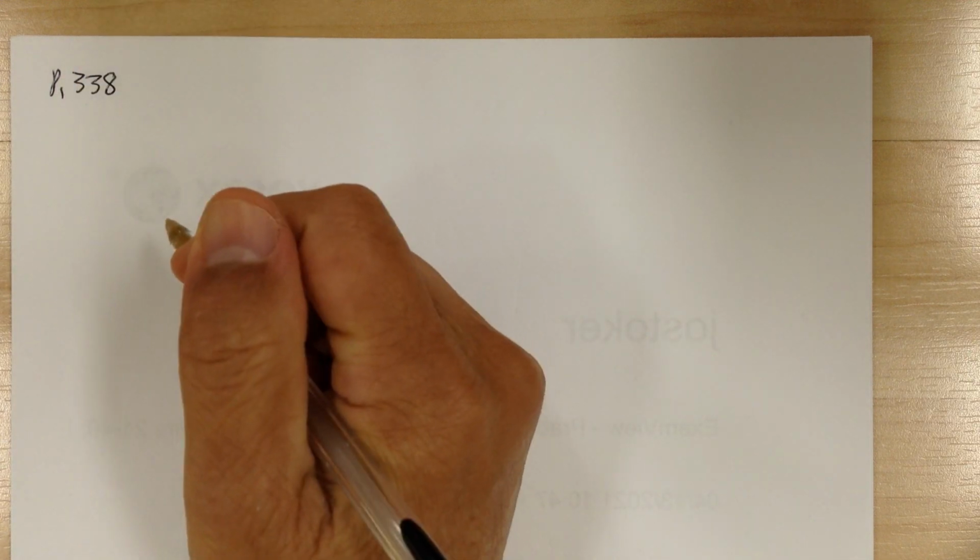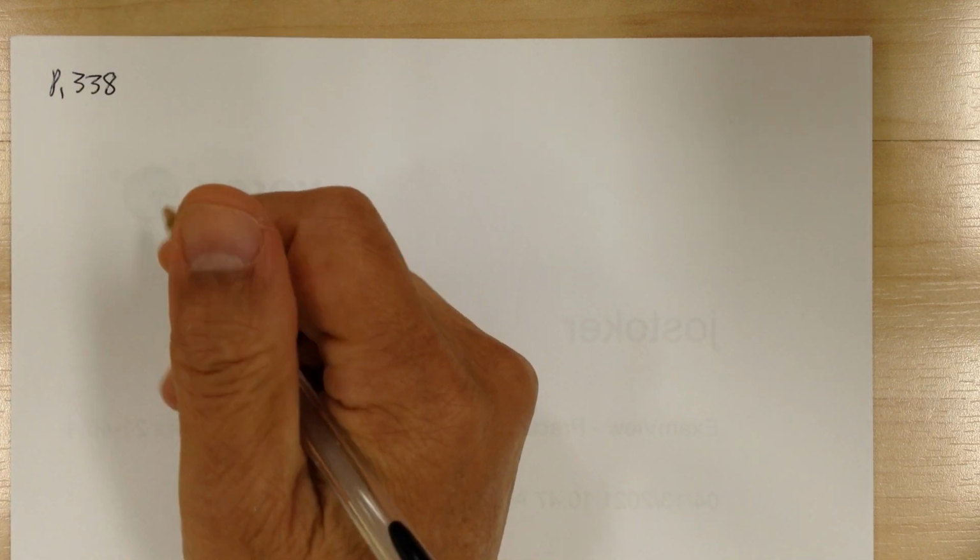Let's go to page 338. This is lesson 7-7. The objective of this lesson is to learn the relationship between the roots and coefficients of a quadratic equation, and to write a quadratic equation or function using the information about the roots or graph.